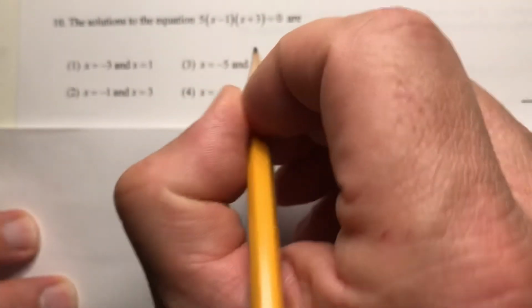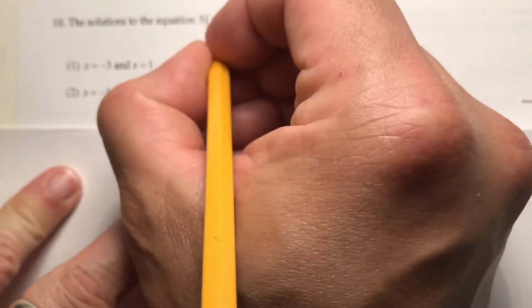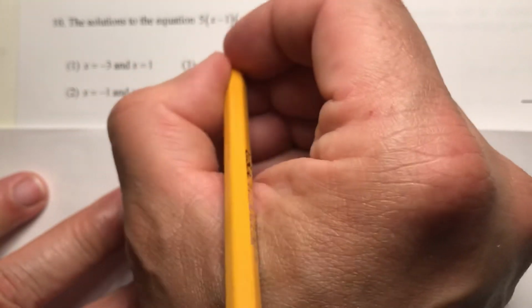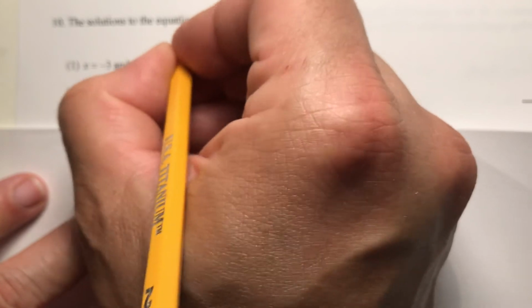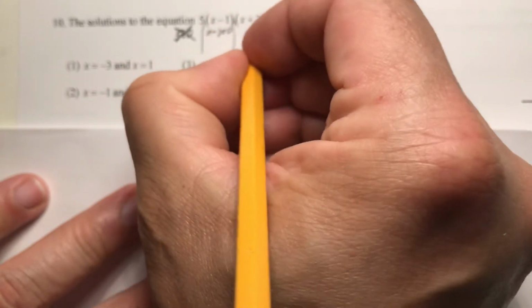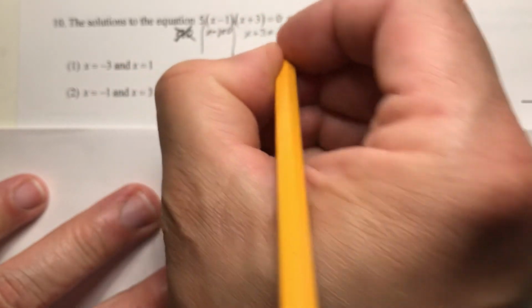The solutions to this equation. Well, they set this up, and they were testing you for zero product property. They're saying that this times this times this equals 0. And the only way to multiply and get 0 is if something is equal to 0. Technically, you can split all of these. You could write down 5 equals 0, but we all know that's ridiculous, so ignore it. But maybe x minus 1 equals 0, or maybe x plus 3 equals 0.